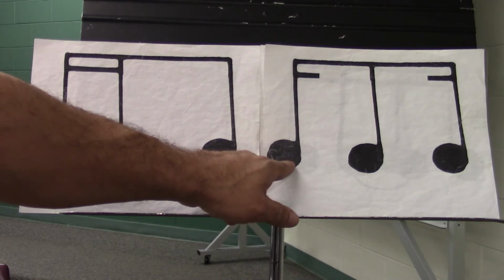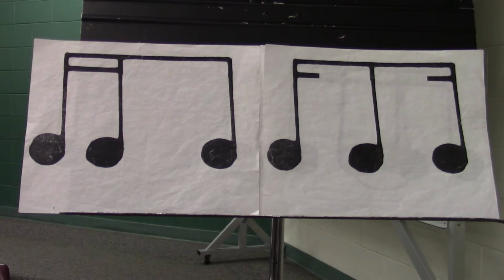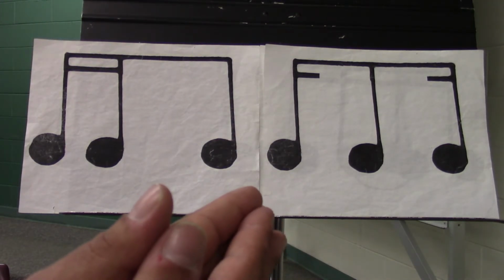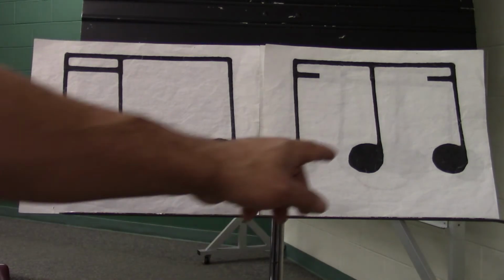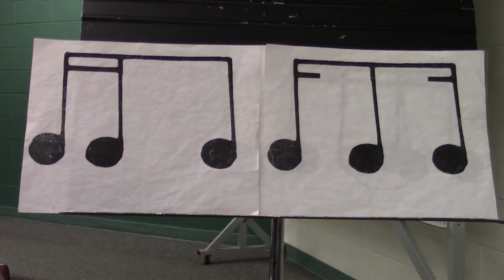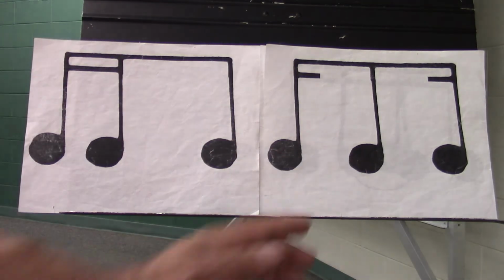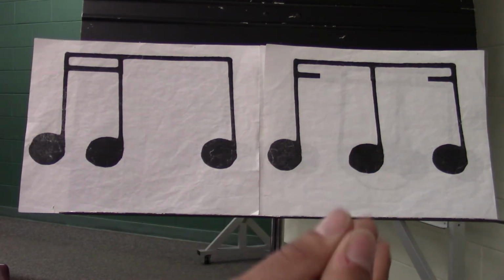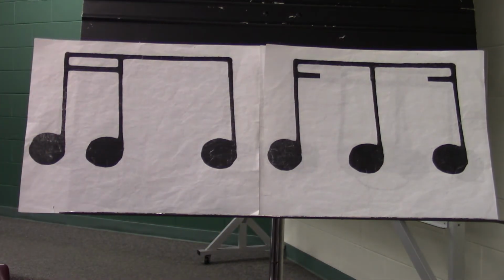What is the count for this 16th note? This is 2, because it's only 1/16 long. Ready, go. 2. What do you count for this 8th note? This is E and. Ready, go. E and. Because an 8th equals 2/16. And what's the count for this 16th? It's a.